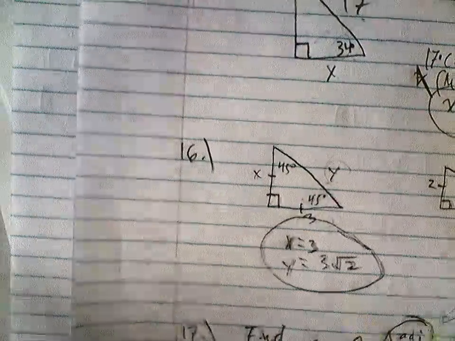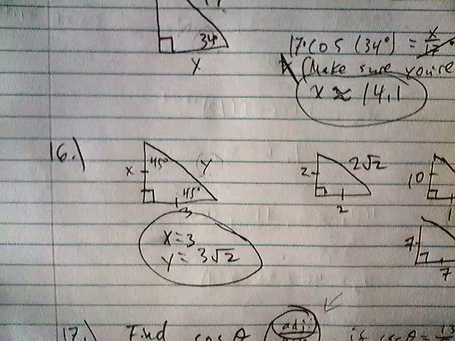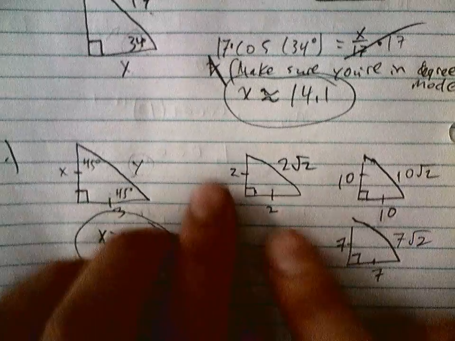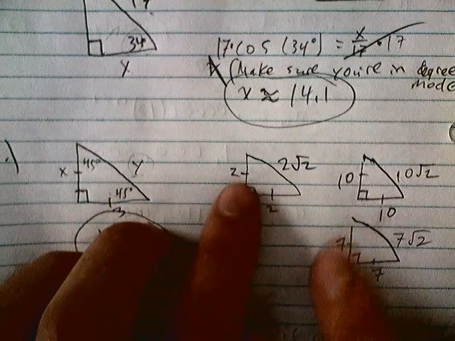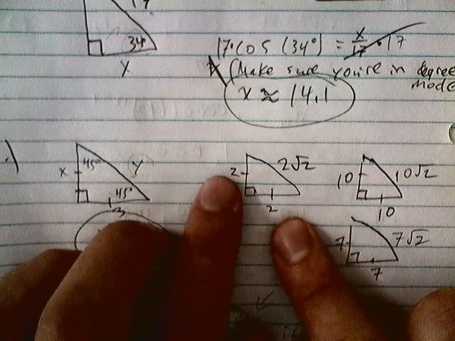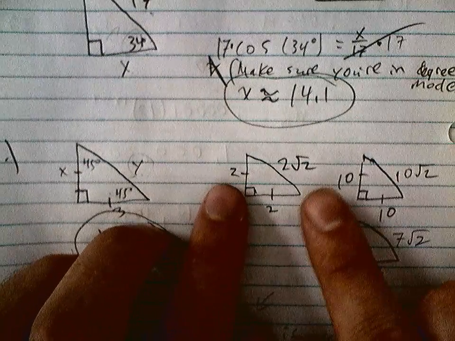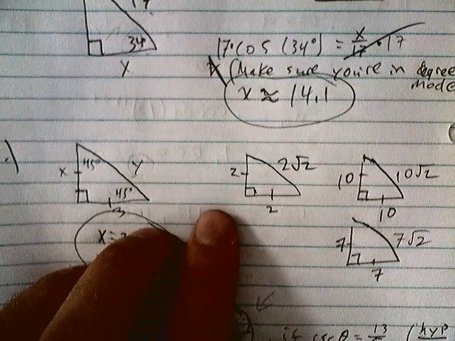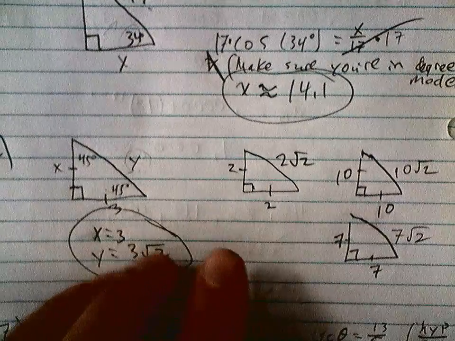So in the original video, I went a little bit overboard here just to drill down the point. You know, if these are all 45-45 triangles, and we know the legs, the hypotenuse is always whatever the leg is times square root of 2. That's the pattern. That's the rule.